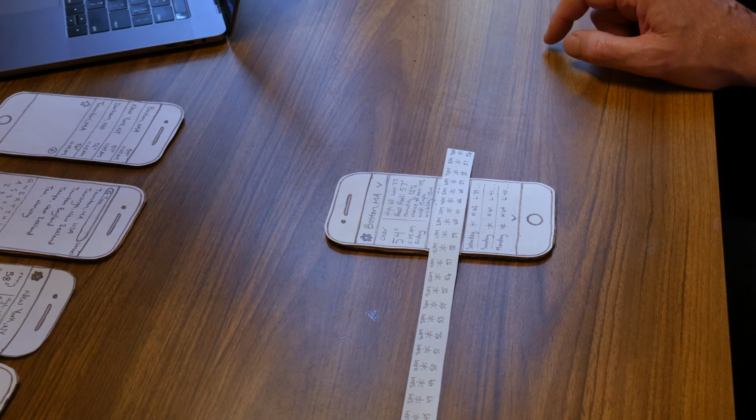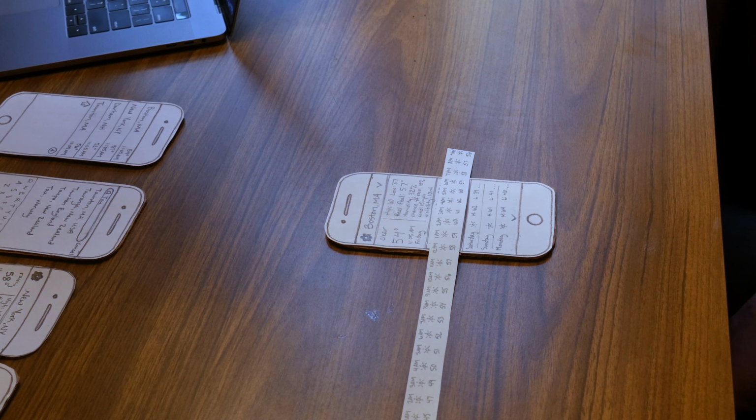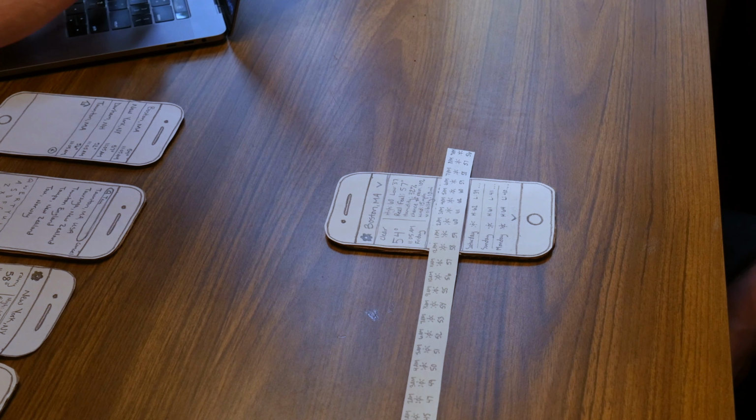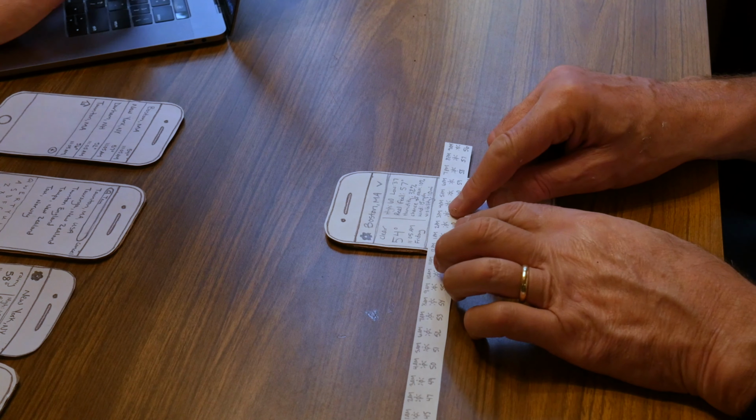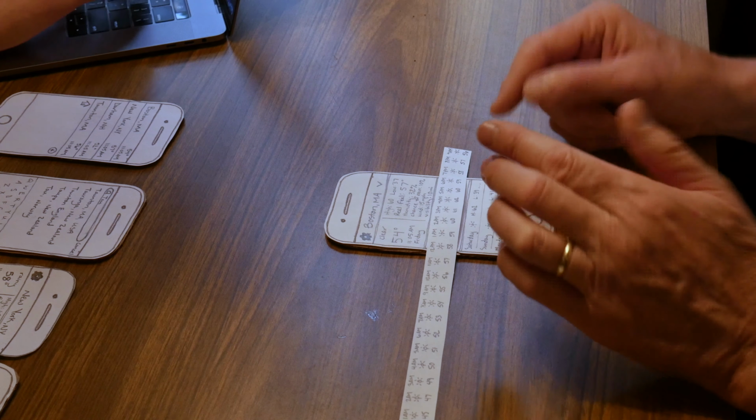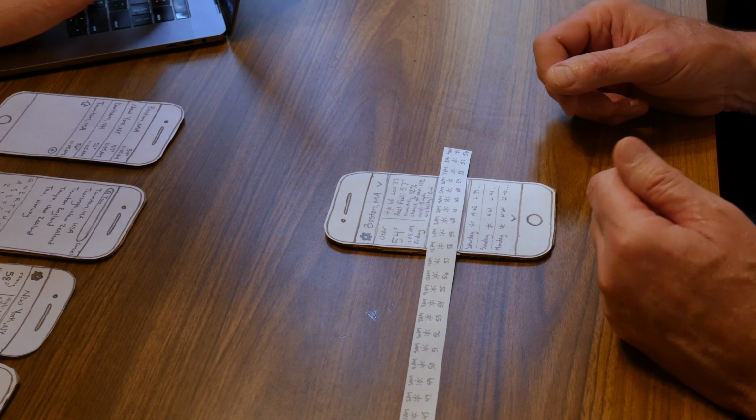Nice. That's cool. What did you think of that? Pretty intuitive. It's just like what I'm used to on my phone. So it's not only intuitive, it's familiar.